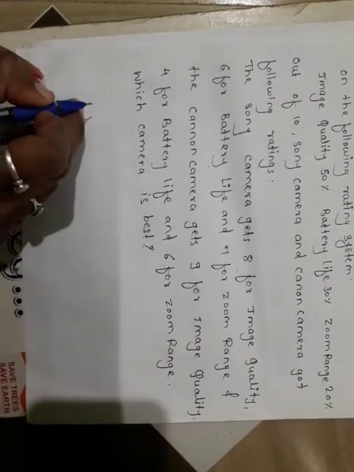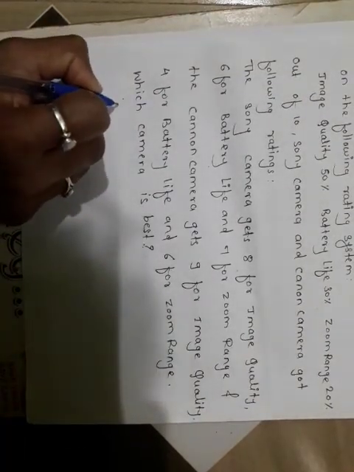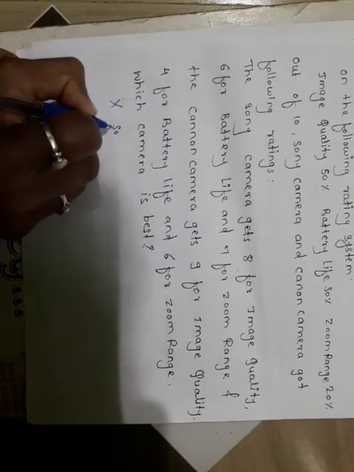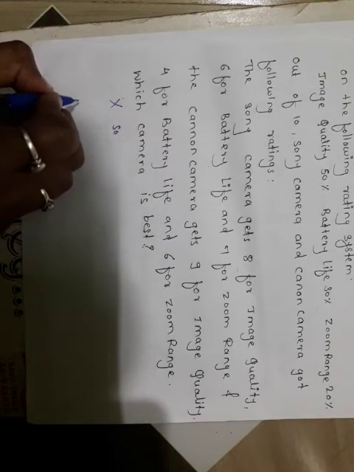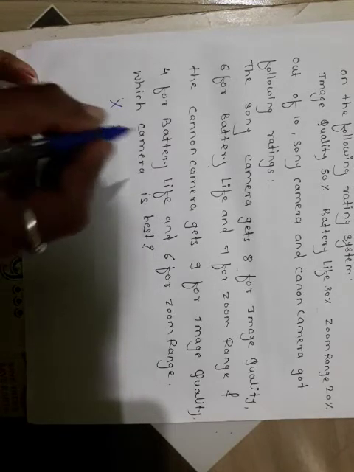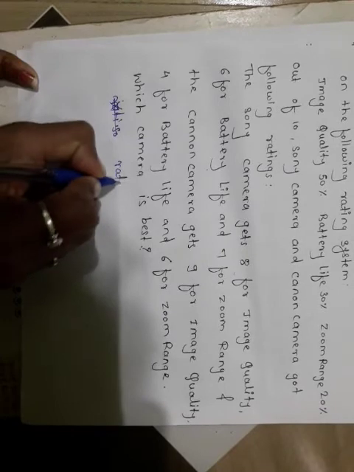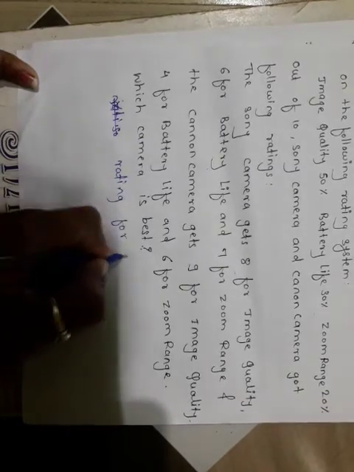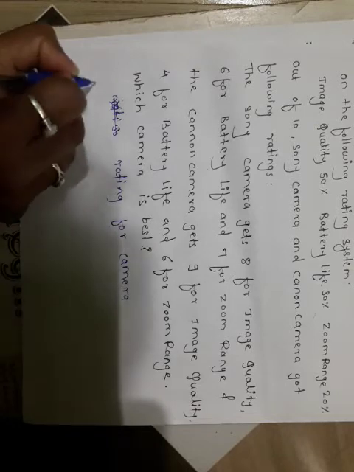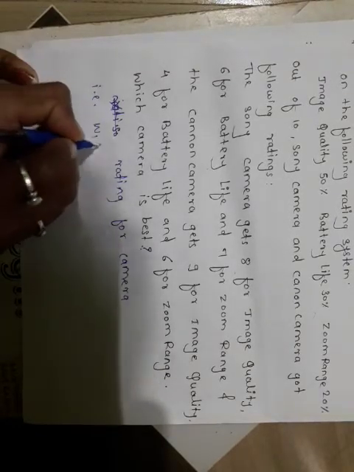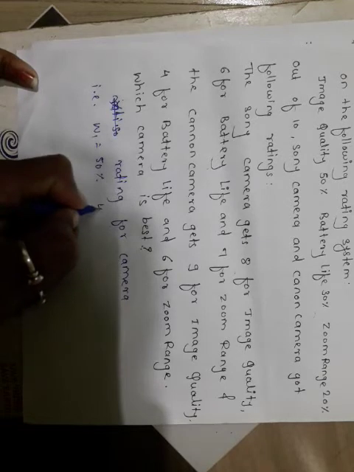There are two types of camera. First is the Sony camera. So X for Sony camera and Y for Canon camera. And the rating for the camera, that is, the weights given, W1 is equal to 50%, W2 is equal to 30%, W3 is equal to 20%.